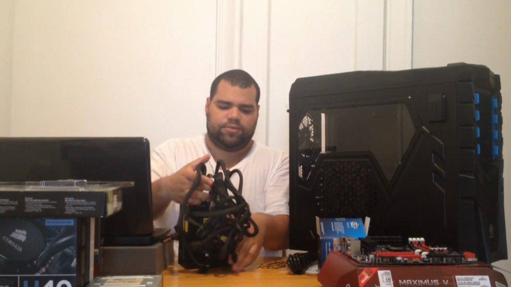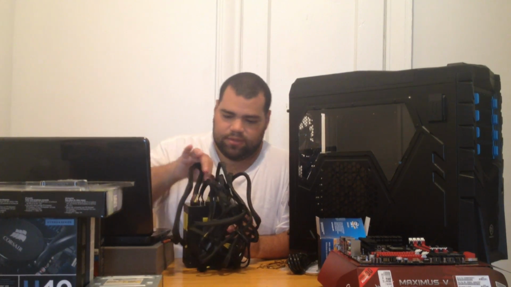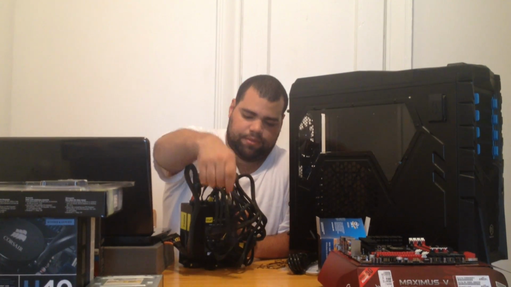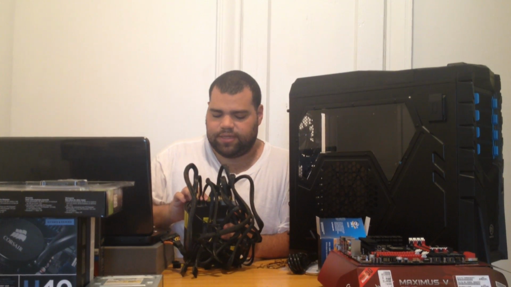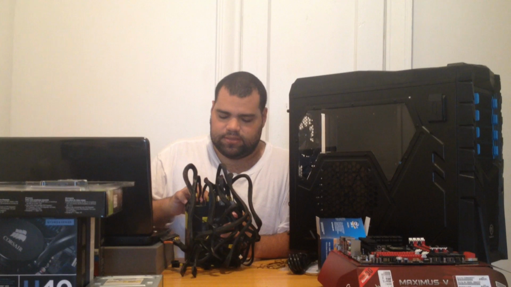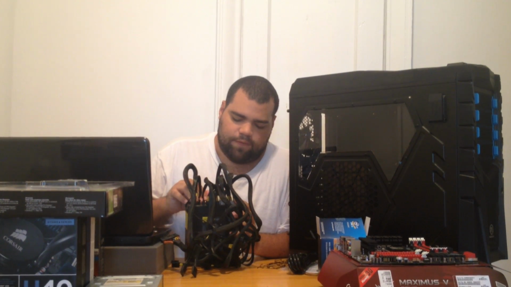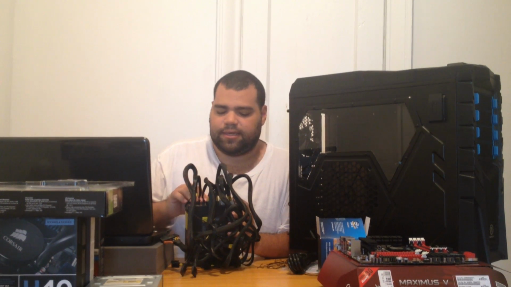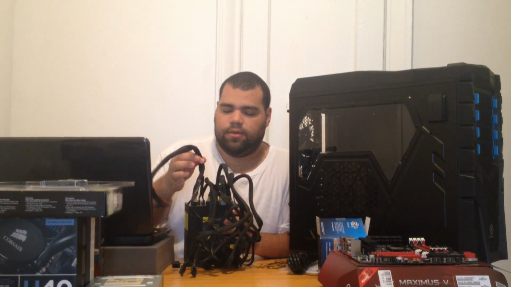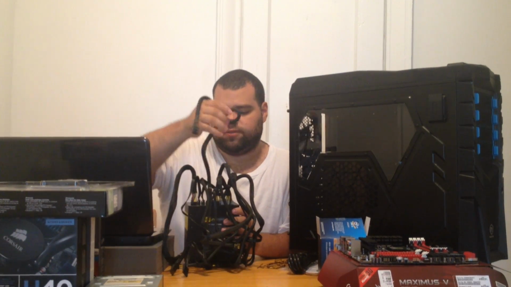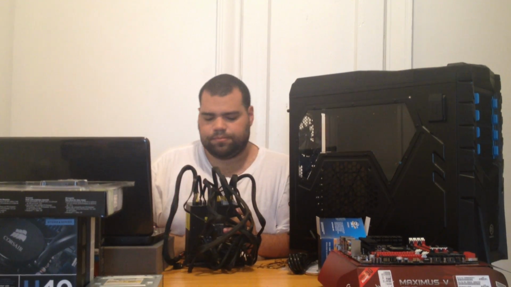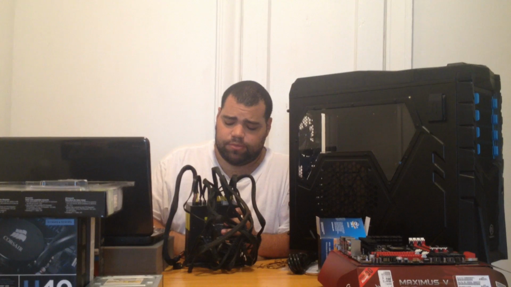So these were all the cables that came with it. There are probably about 9 SATA connections and about 6 Molex. You have 4 8-pin PCI Express, which we'll get to in a minute; that's for your graphics card. And you have the motherboard cable, and you have your CPU power, which directly powers your processor on the motherboard.